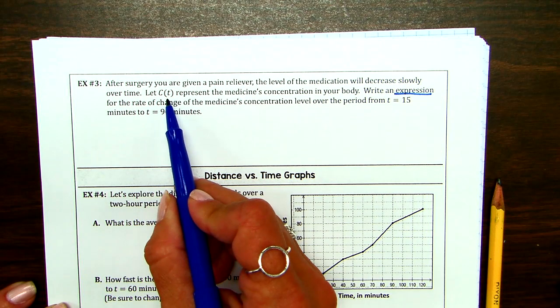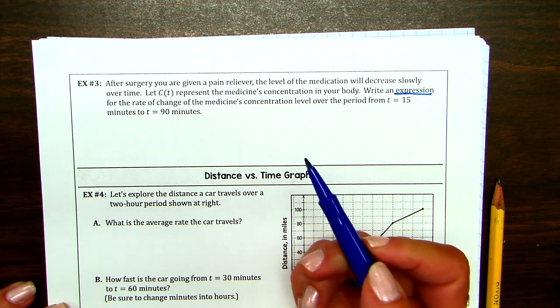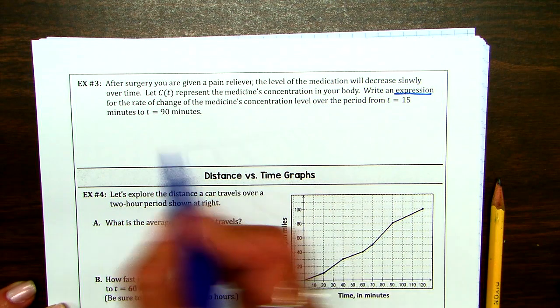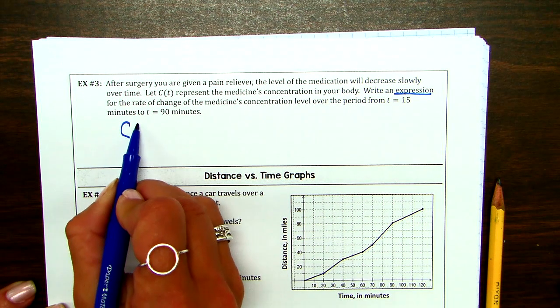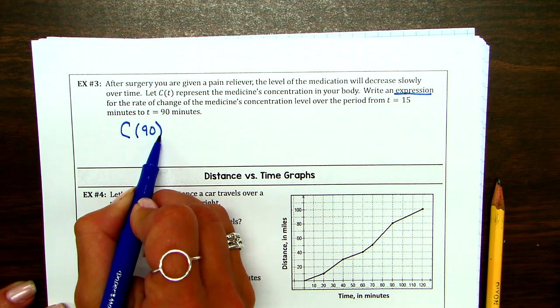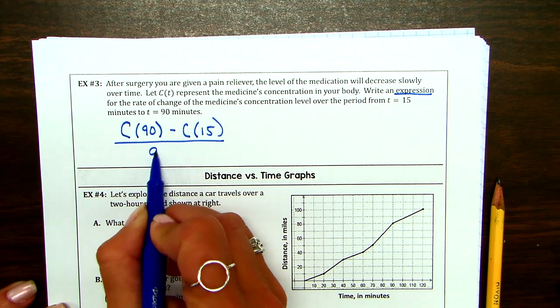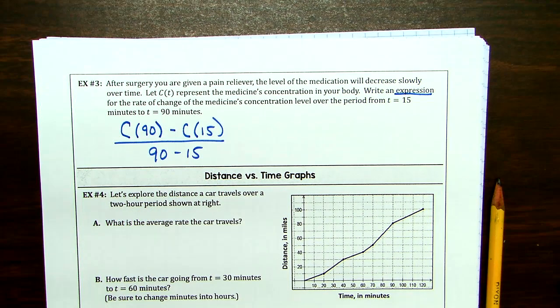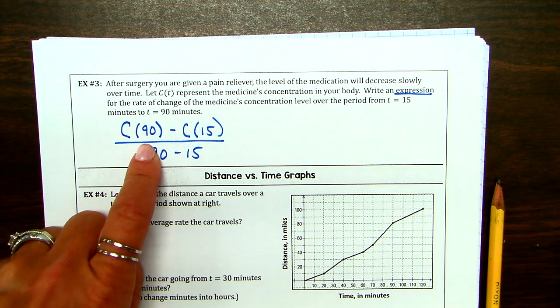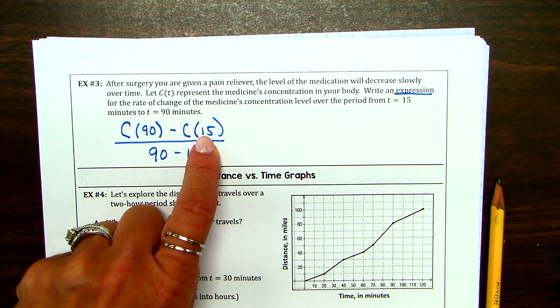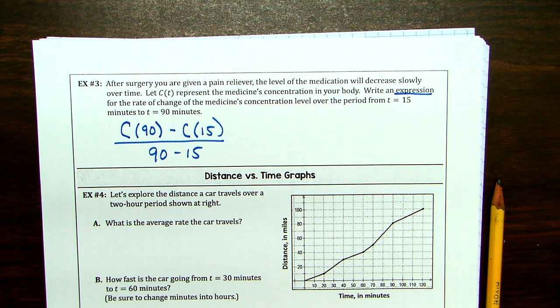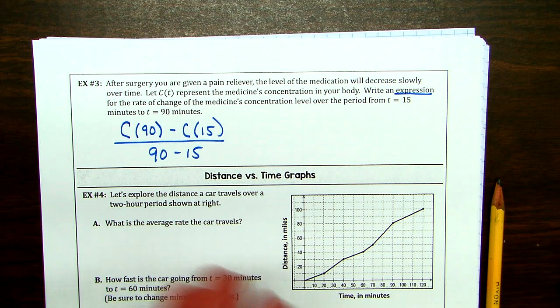So C of T, that's like our Y value, right? And T is our X value. So what they're saying is, what happens to the concentration? Again, the order could be different. That's how we've been setting these up, right? Concentration of the pain reliever after 90 minutes and 15 minutes subtracted by the actual time. But they didn't give us a chart, an equation to plug it into, or anything. So they literally just want the expression. This is really just testing our ability to write it, to set it up correctly. And again, the 15 and the 90 could be switched.